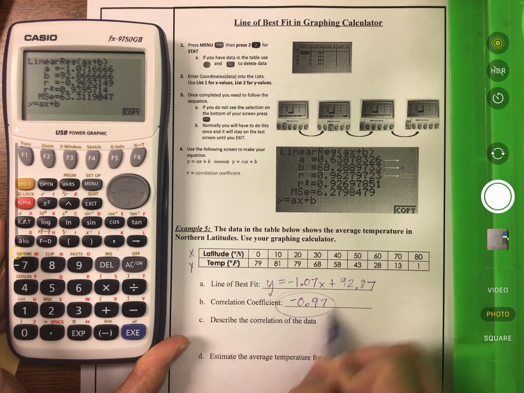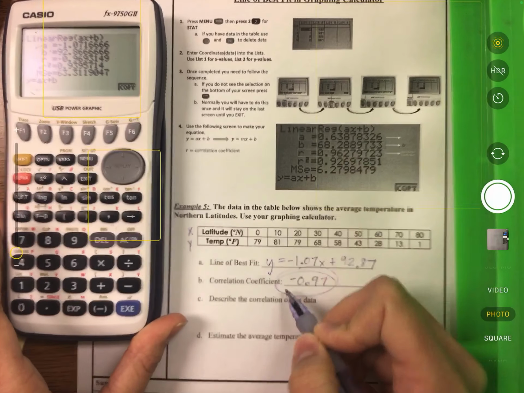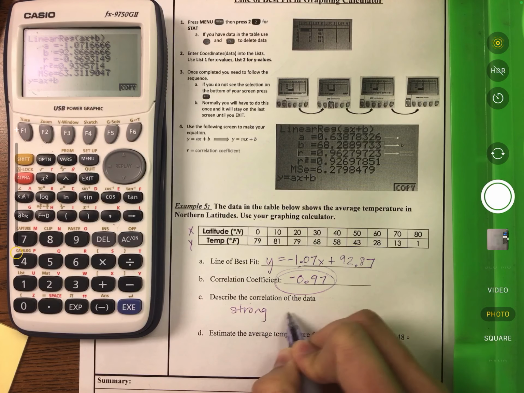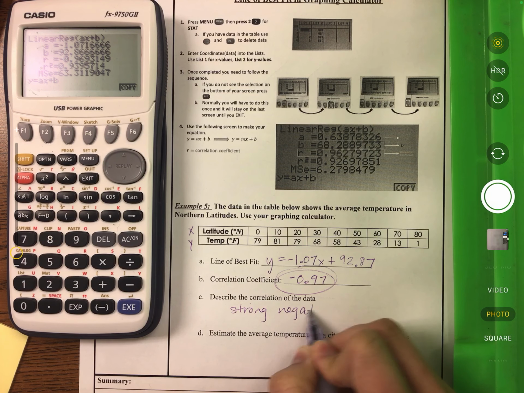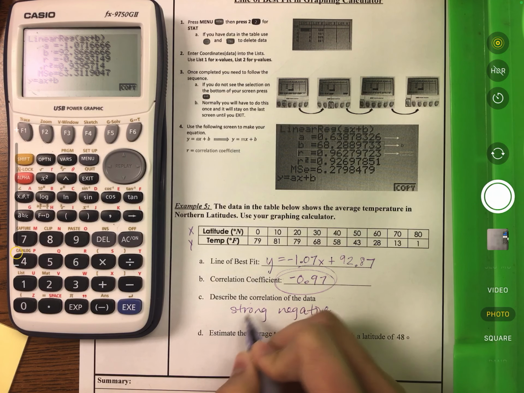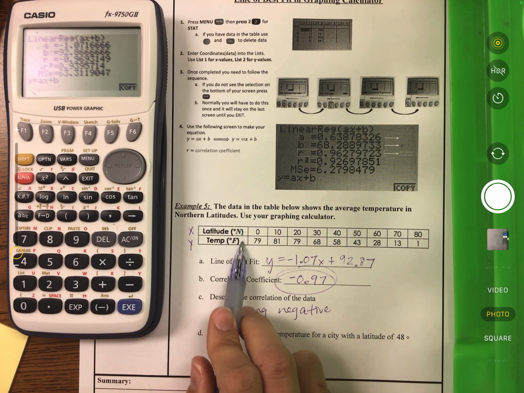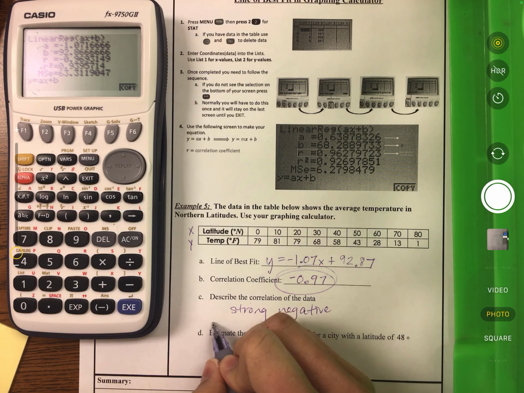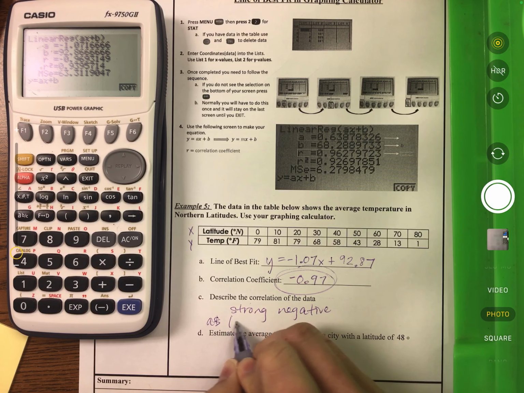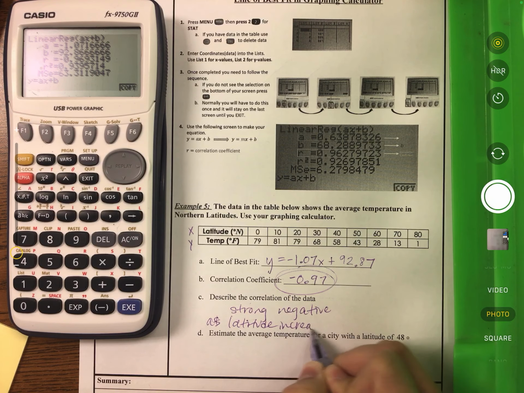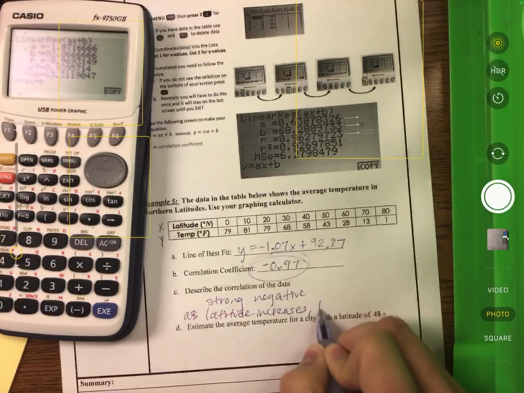Based on this correlation coefficient, my correlation is strong negative, because it's really close to -1, which means that as the latitude goes up, the temperature is going down. So as latitude increases, temperature decreases.